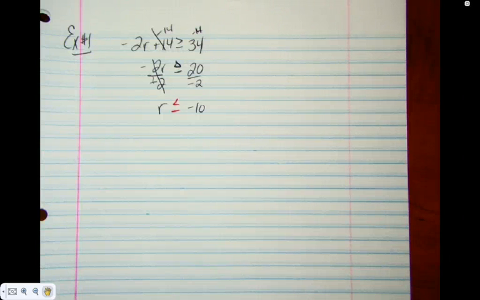R can be anything less than negative 10. So it could be negative 10, negative 11, negative 12, negative 2,700, negative 2,467,113. The other difference between equations and inequalities is equations have one answer. Inequalities have? And what do we call many? More than a lot. Infinite number of answers. That's the big difference. Equations have one answer. Inequalities are infinite.